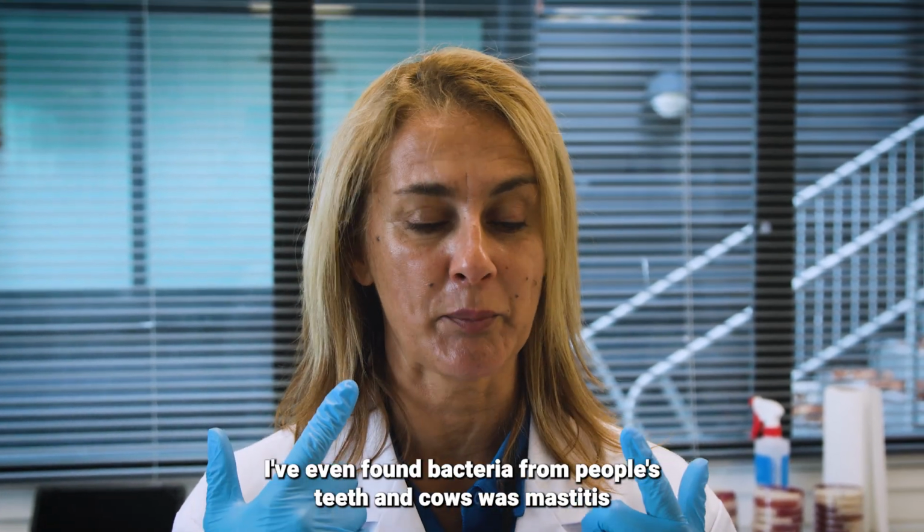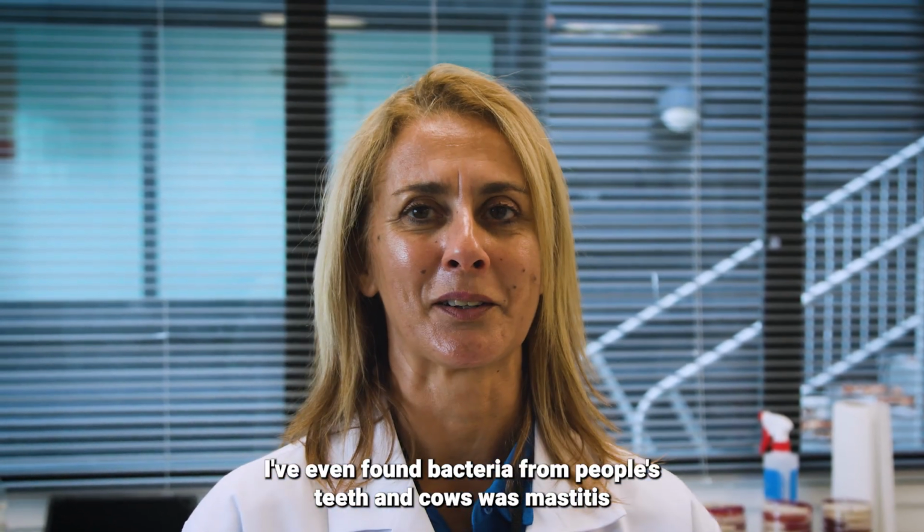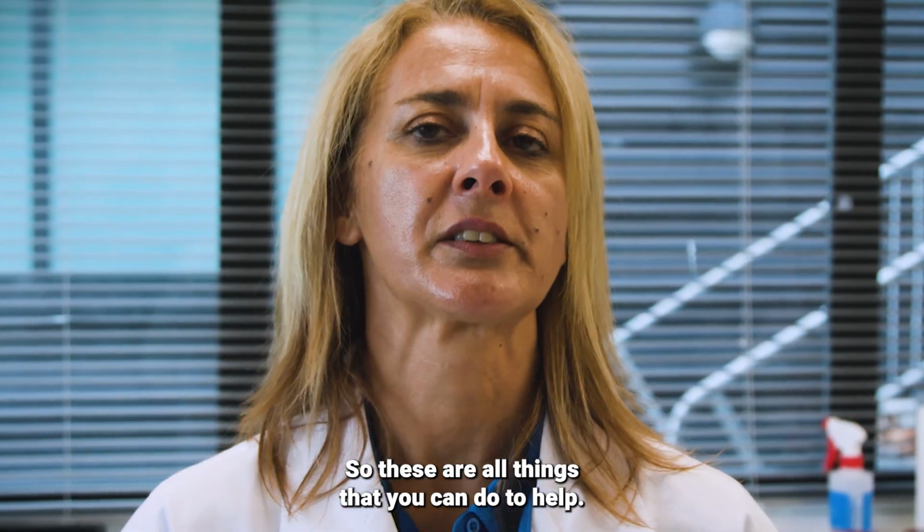I've even found bacteria from people's teeth in cows with mastitis in the dry period. So these are all things that you can do to help.